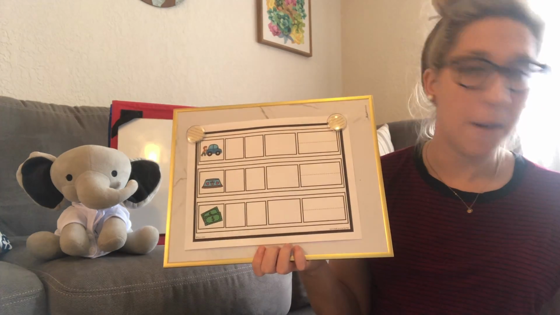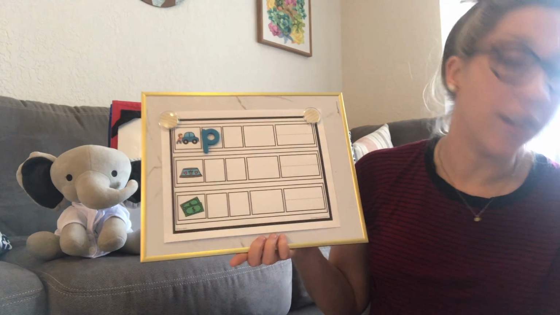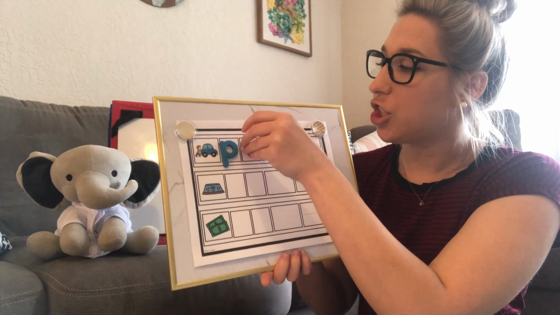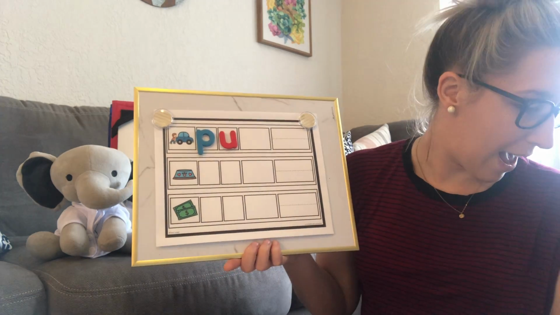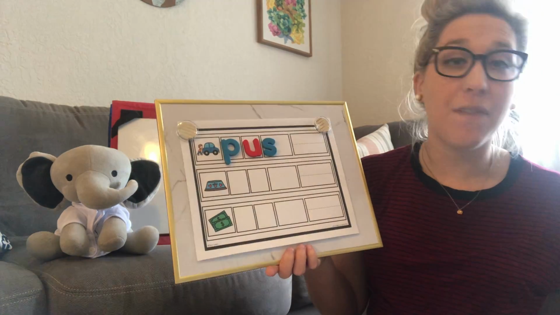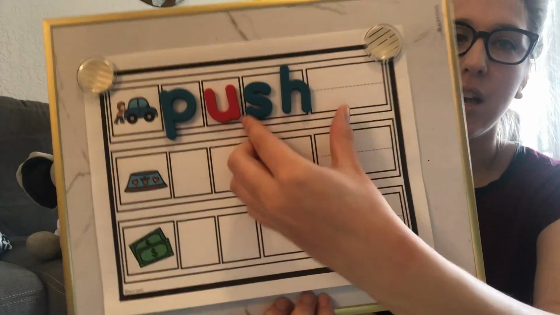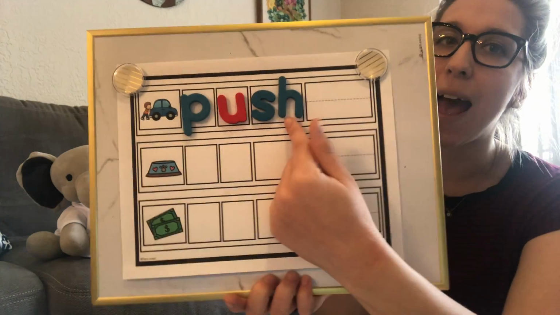What's our first sound? P. U. Sh, sh. S, and then what letter? H. If you notice for this one, the digraph comes at the end. So the box that holds two letters is at the end. Push. Okay, and again, I'm going to spell it using my best handwriting, following those lines.